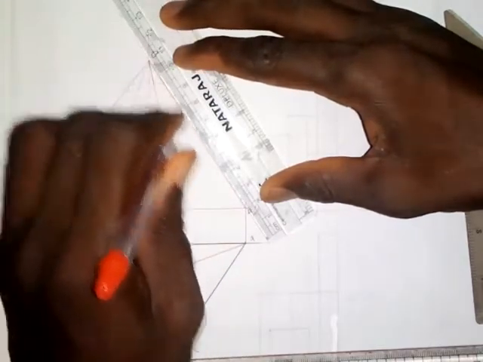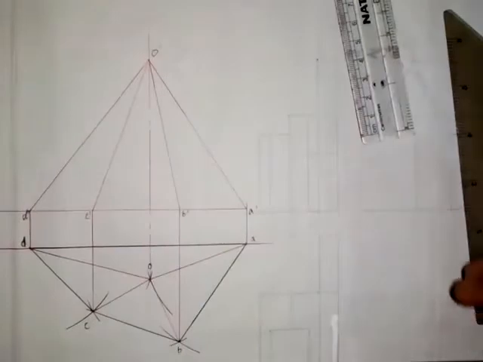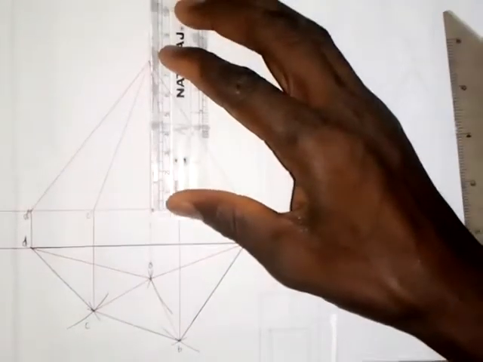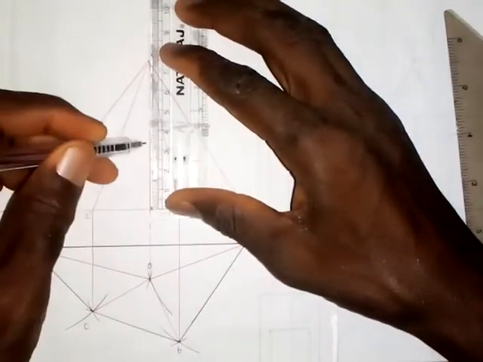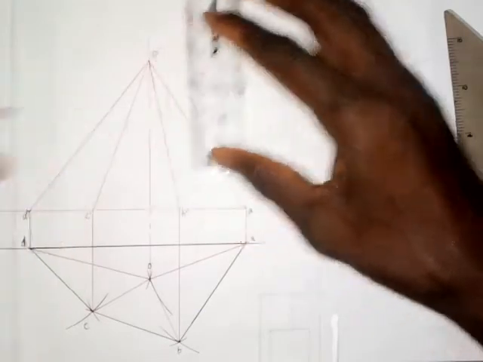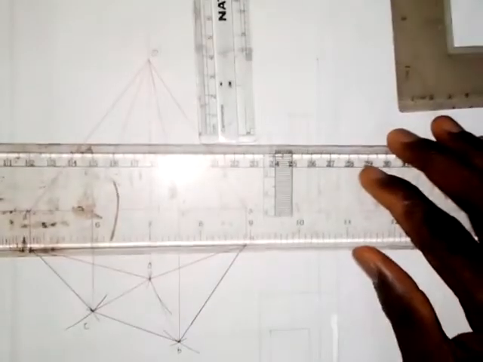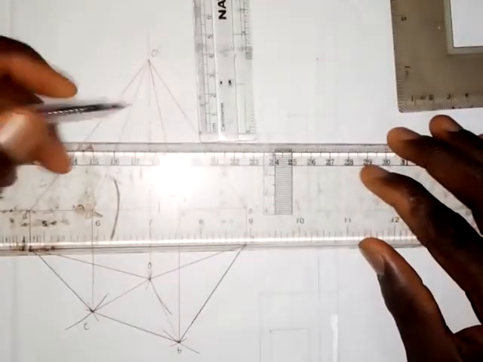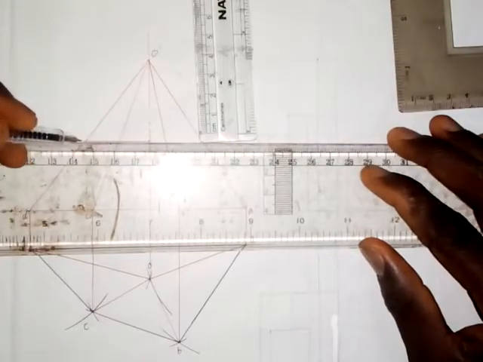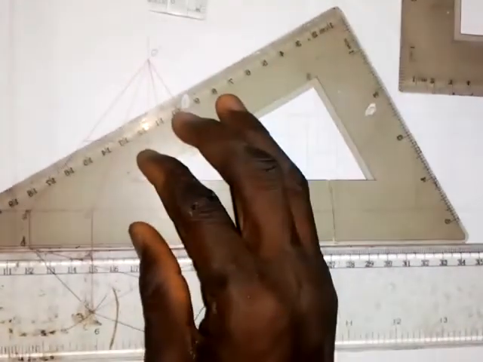So this is it. Having done this, the next thing I'm going to do is to take a measurement of 34 millimeters up on the center line. Here, I will take it to this side. So draw a horizontal line to this side like this. Wherever I touch here, I'll take my 30-degree set square and put it at this point.